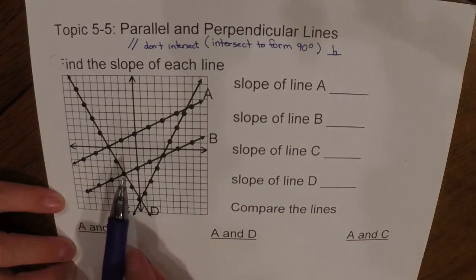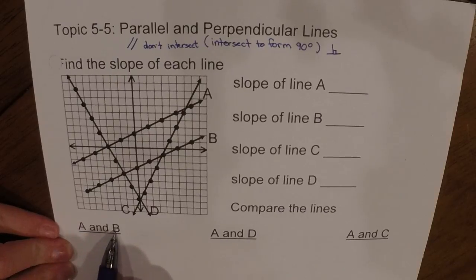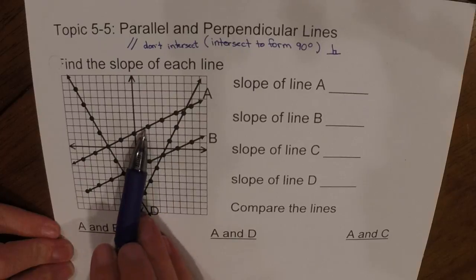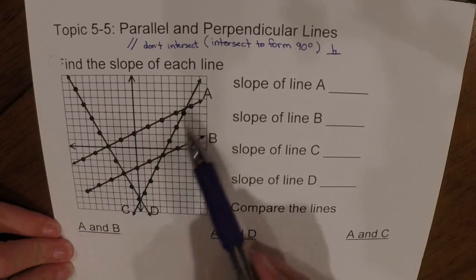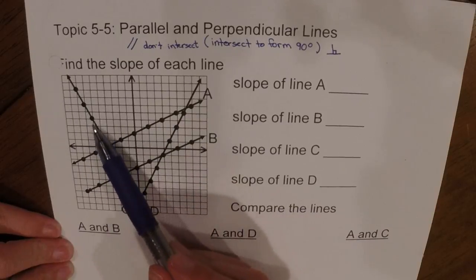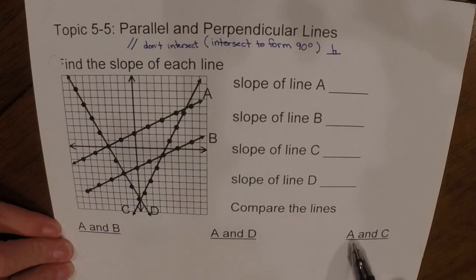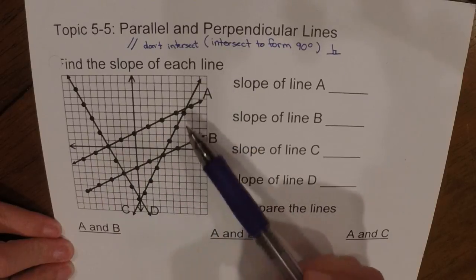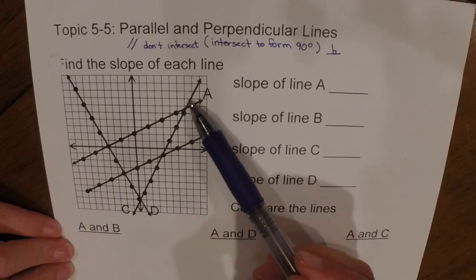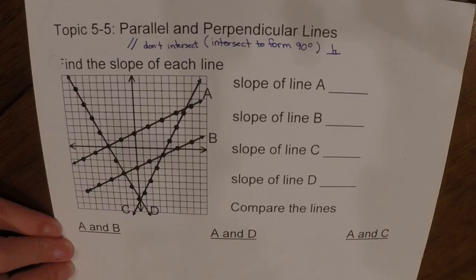So if we were looking at this picture below and it says to compare the lines A and B, do we think those would be parallel, perpendicular, or neither? And we're going to look at what that says for the slopes. Then it says A and D, so here's A and here's D, and we would have to decide if we think this is a 90-degree angle. And then it says A and C. Well, here's A, and then here's C, and again, we know they intersect, but we would have to decide if we think that this is a right angle. And there's a mathematical way to prove that it is a right angle.